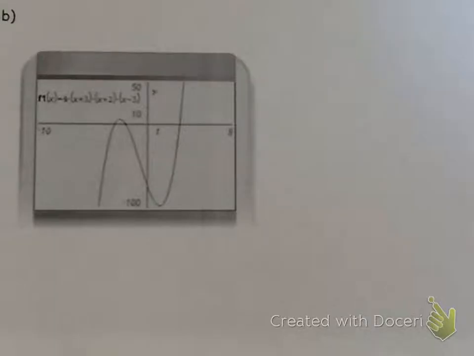Okay, so B, hopefully you look at this. The equation that is given for B is y equals 4x to the third plus 8x squared minus 36x minus 72. I don't know if I'm going to be able to write that in because it's stuck. That was interesting, I had to write that backwards. Okay, so that's the original equation.